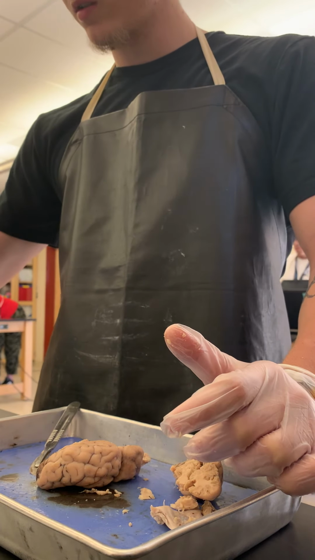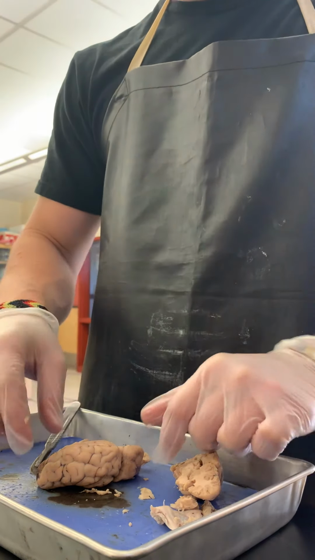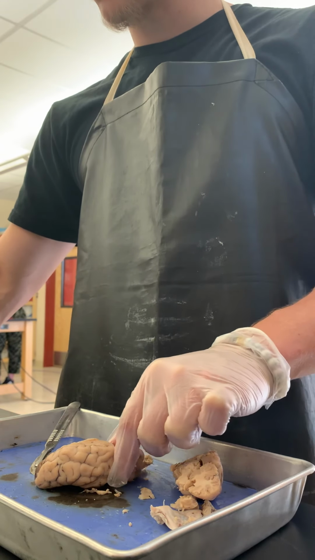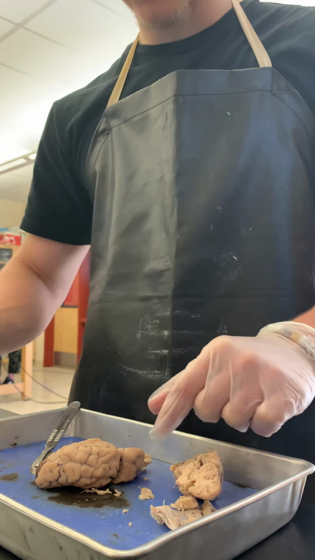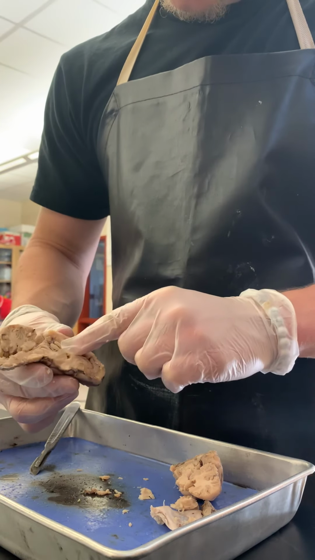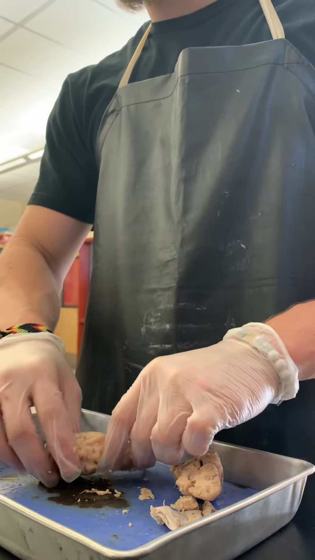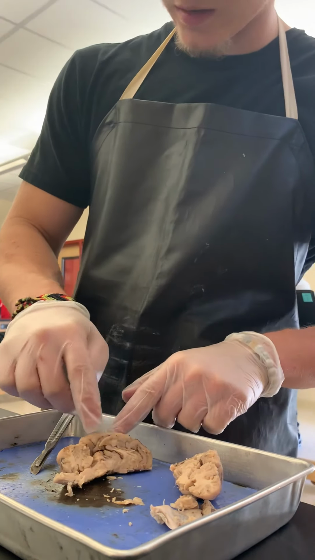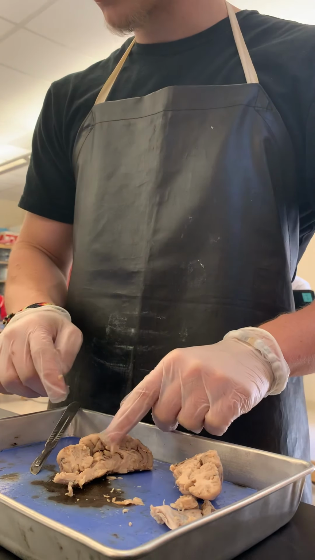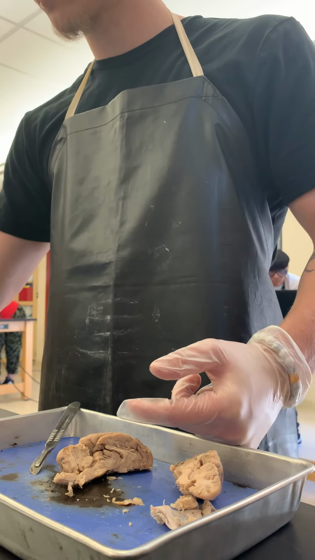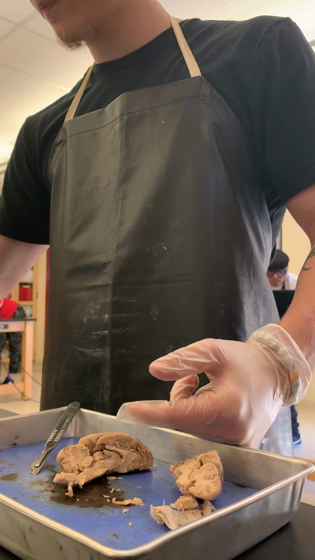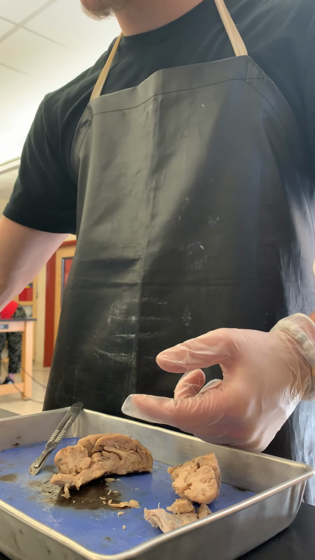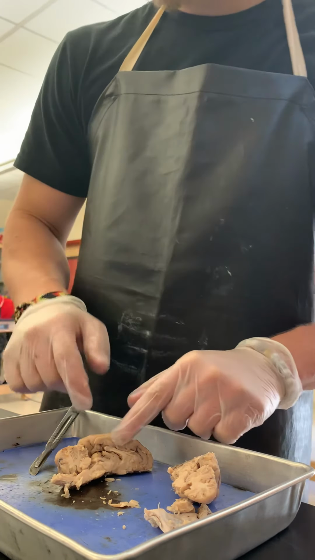The corpus callosum connects the left and right hemispheres. So the corpus callosum that connects is right in here, right in the middle. As well as the central sulcus, which again is right in here, separates the frontal and the parietal lobe. The sulci divide the brain and increase the surface area.